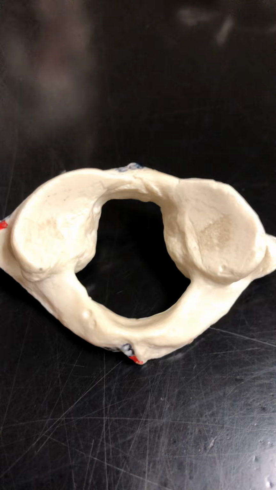Hey guys, this is going to be practical number 3, the vertebral column. Most of you know a lot about the vertebral column, so let's start with the fact that we have 7 cervical, we have 12 thoracic, and we have 5 lumbar.